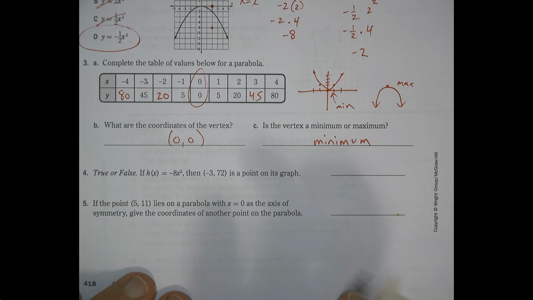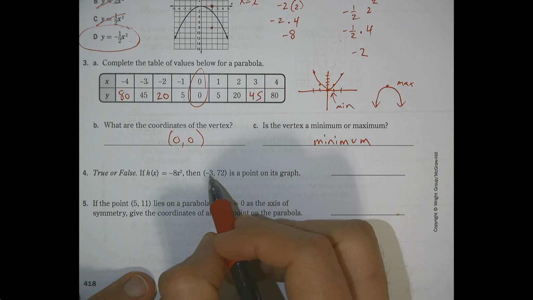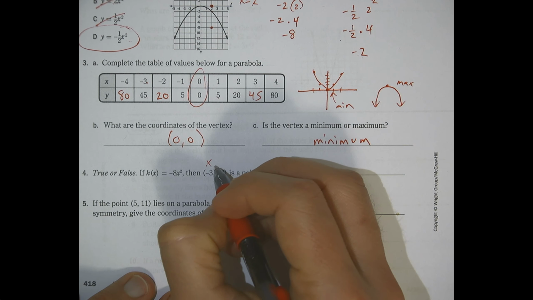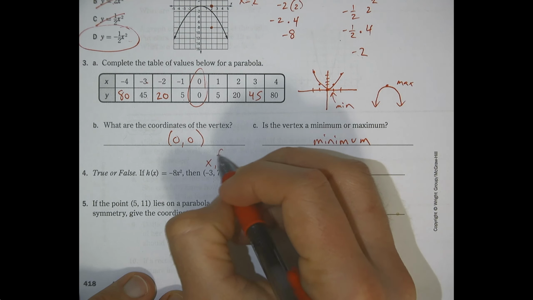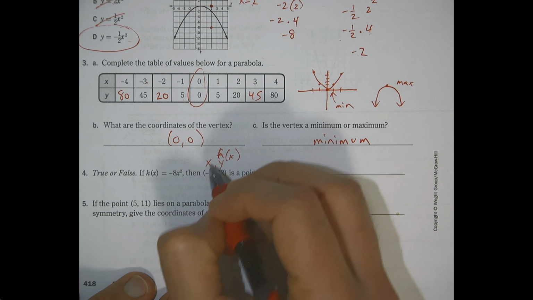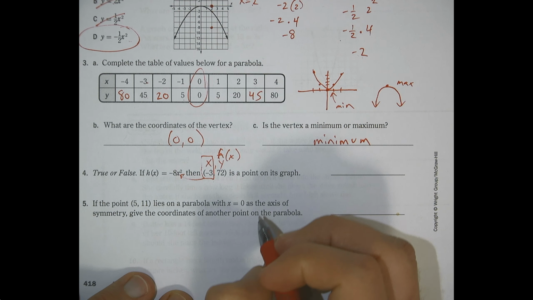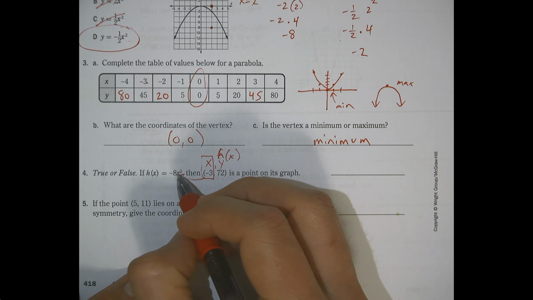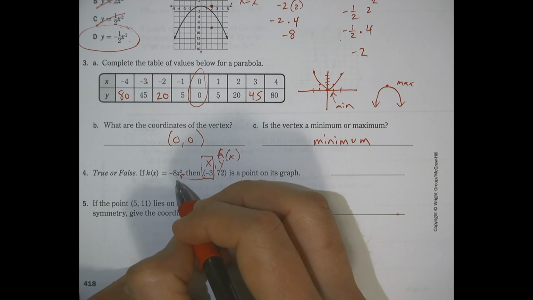Okay, number 4. If you have this function, then this point is on the graph. Is that true or false? Here's what you need to do. This is your x and this is your y. Remember, y is the function, which in this case is h of x. But this is the most important part. Here's your x value. That's what you're plugging in. This needs to be what's produced on the other side. So I'm plugging in negative 3. We want to find out, does 72 come out as the answer?